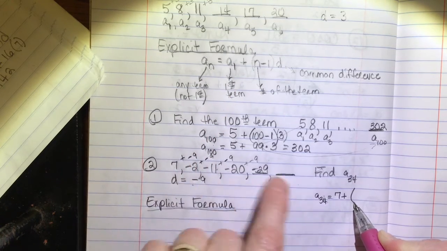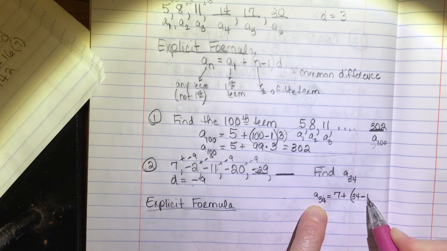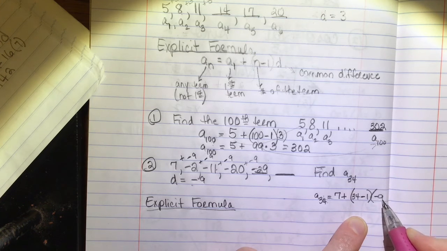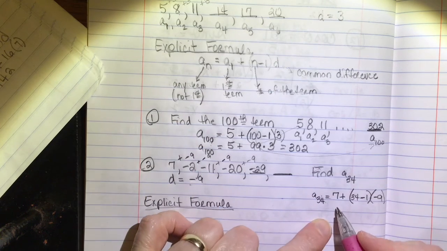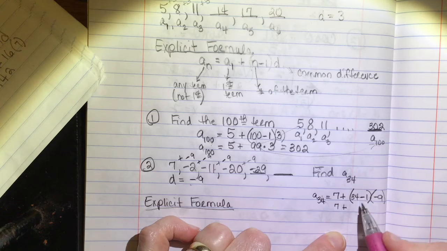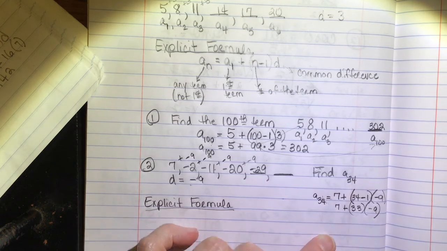And then n minus 1, we want 34. See this 34 right here? It's going to be 34 minus 1. And our d was, and I'm going to put that in parentheses, negative 9, because if you don't, it looks like minus 9. So I've got 7 plus 33 times negative 9.